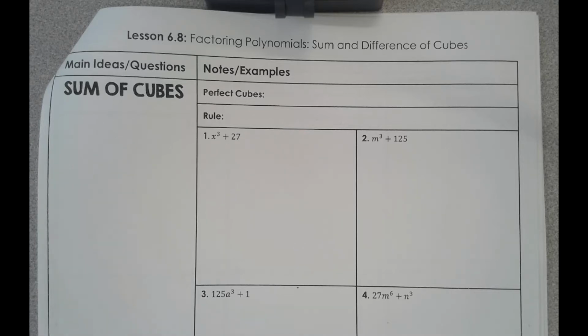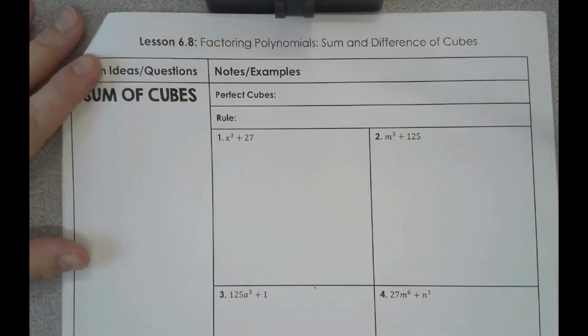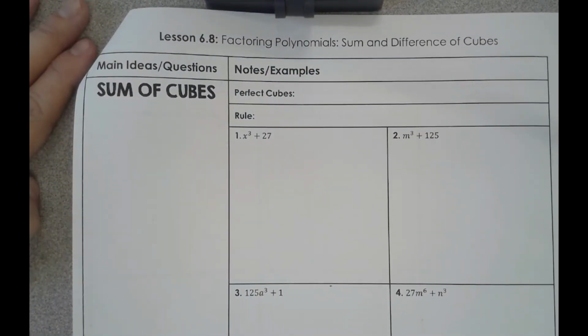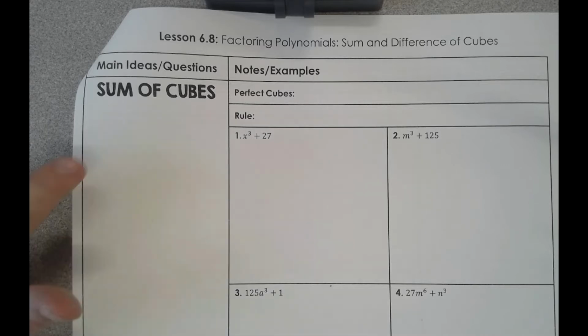So before we get started with the formulas, we're going to list out the perfect cubes, because you probably don't know those, and that's fine. We're going to have two columns of information here, so write kind of small. Okay, first one, we're just going to go down the list.